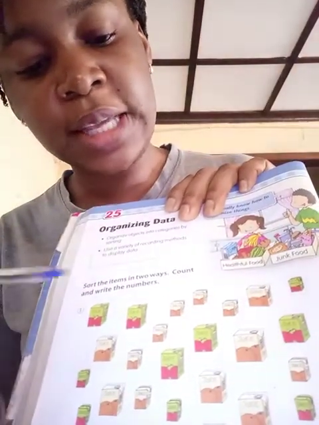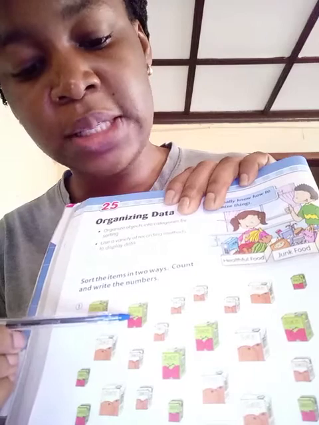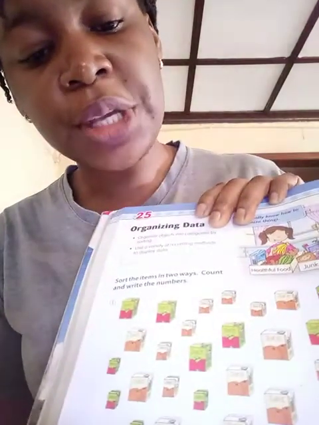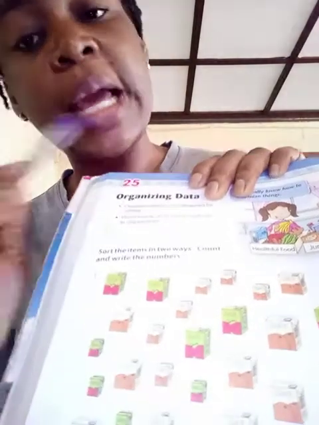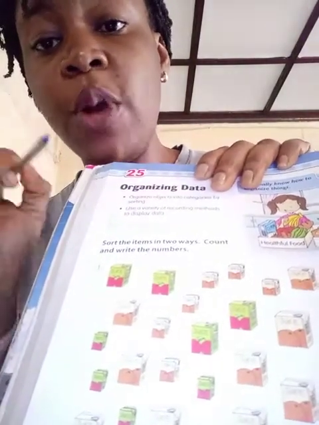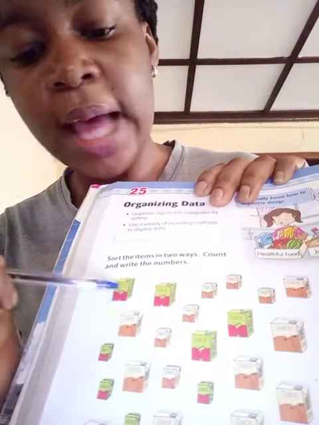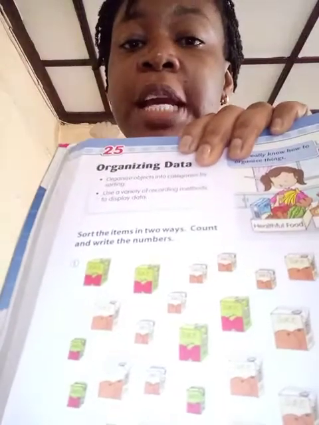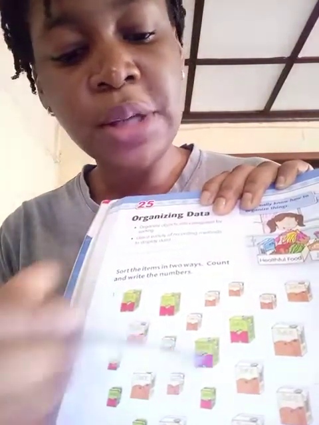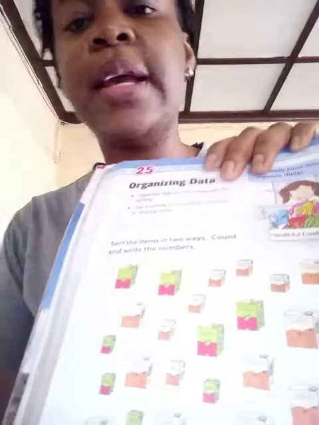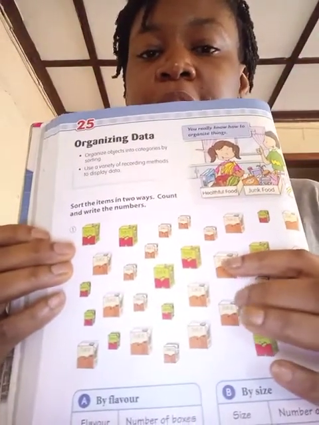And then if you can see in your book, you can notice that we have one big box and one small box. So the first thing you have to do is to count all the big boxes. We are not focusing on any flavor, we're focusing now on the size. So you count both the orange and the apple flavors that have big boxes. You count all the big boxes you can find in here and you write the number. And then you count all the small boxes you can find in here and then you write the number down here. That's how we're going to sort this data.